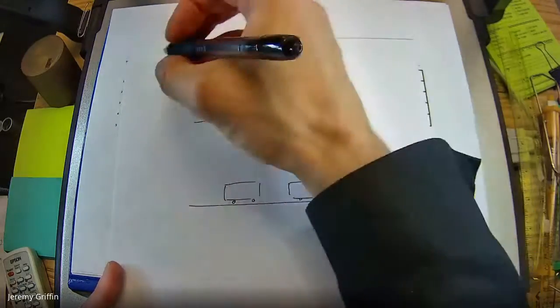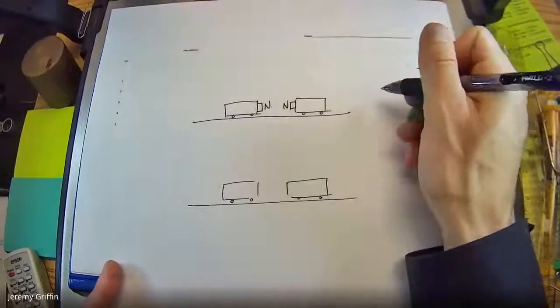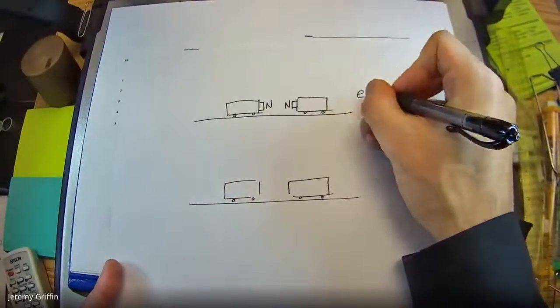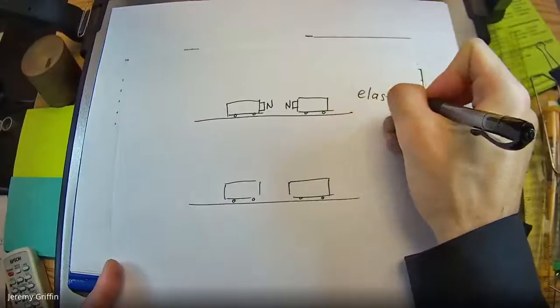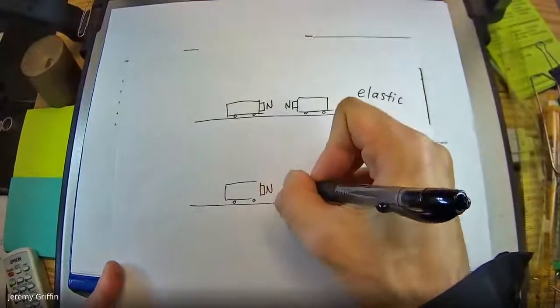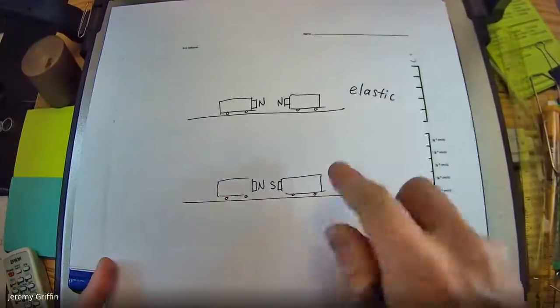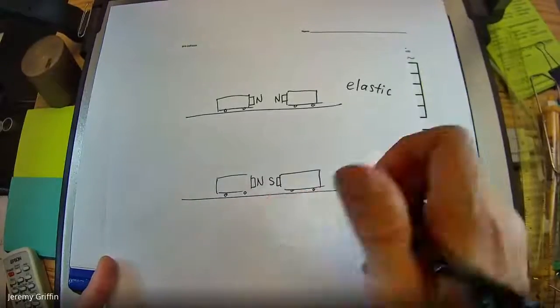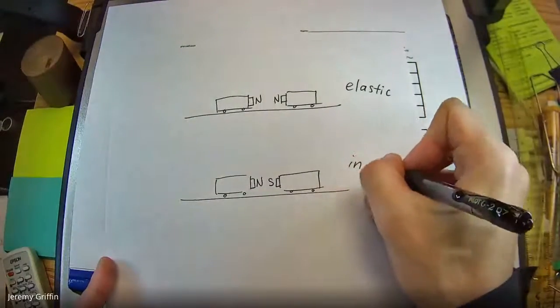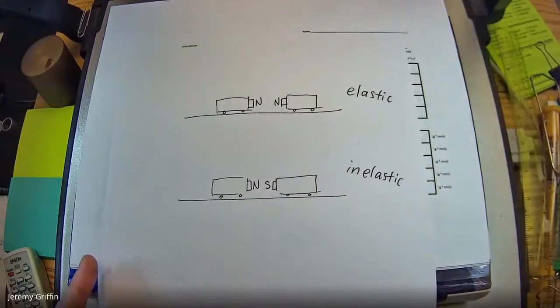Will this be elastic or inelastic? Elastic, good call. Versus the other setup, where I've got north versus south. Those are going to collide and stick together, aren't they? And what would that be called? Inelastic.